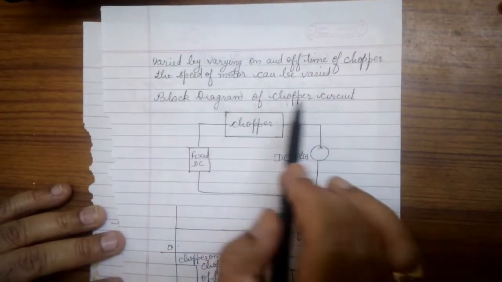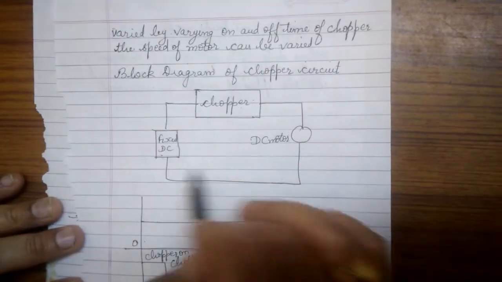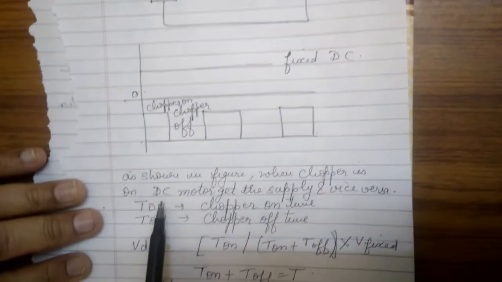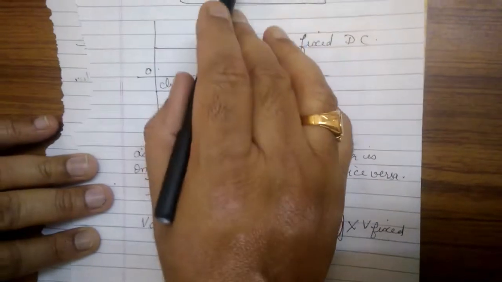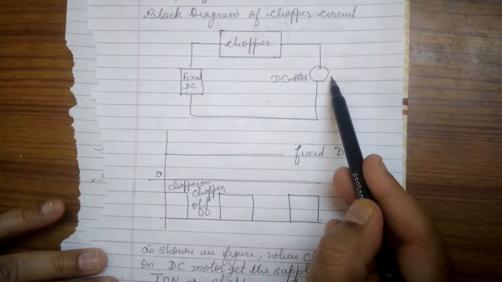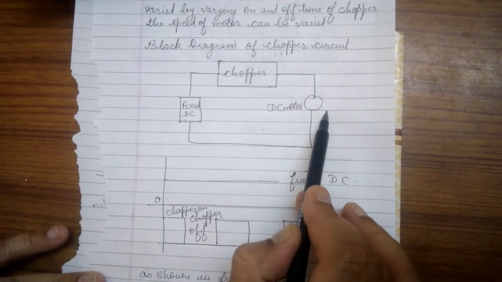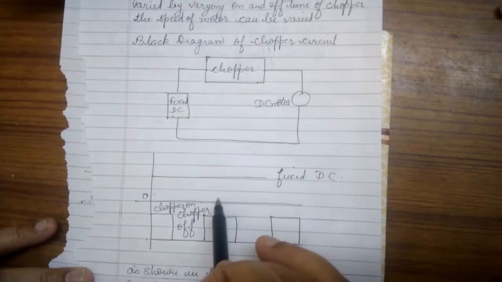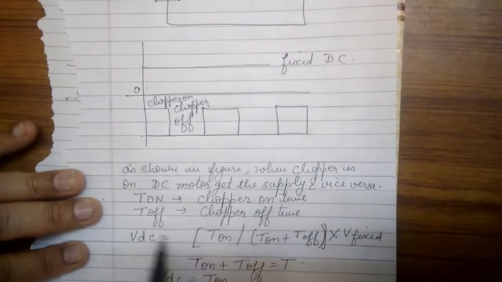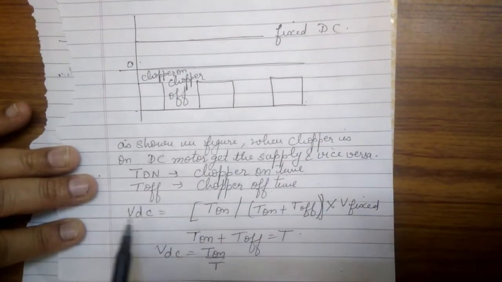This is the block diagram of the chopper, and this is the waveform. As shown in the figure, when the chopper is on, the DC motor gets the supply, and when the chopper is off, the DC motor will not get the supply. T on is the on time of the chopper, T off is the off time of the chopper.